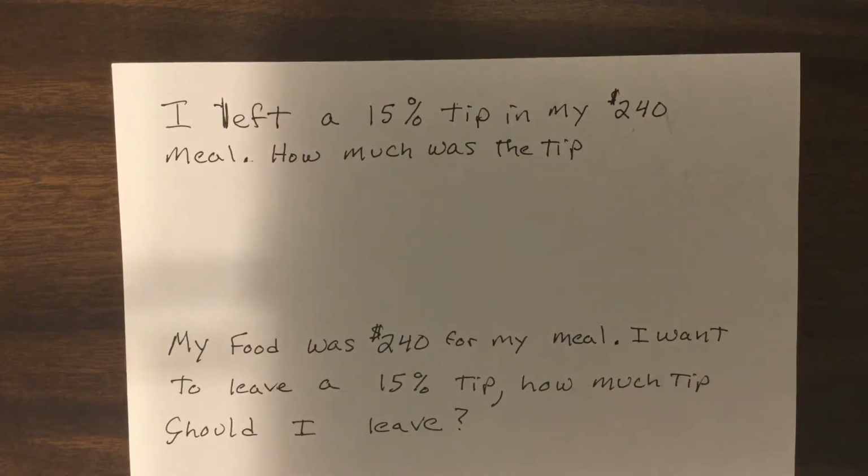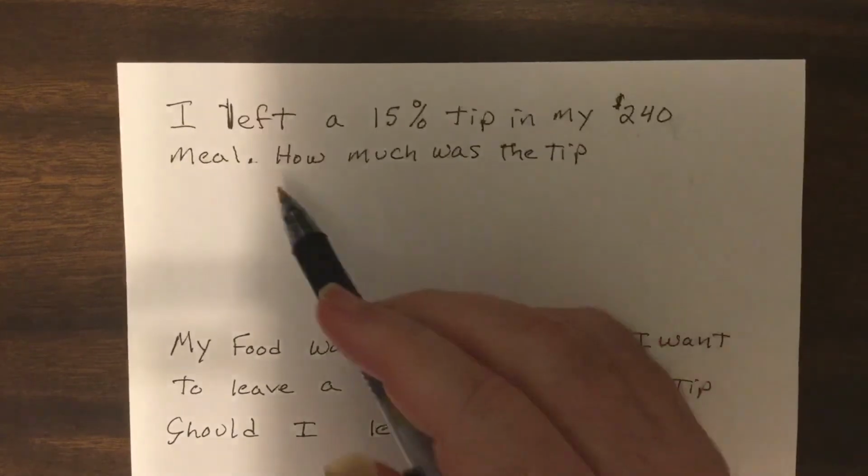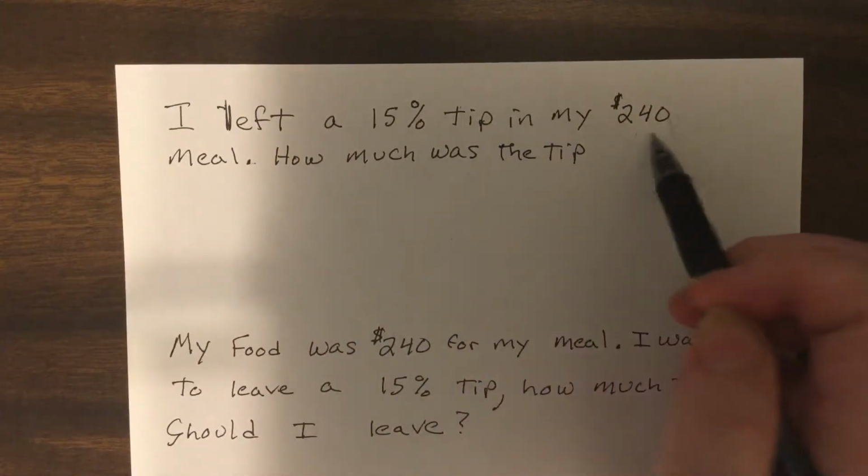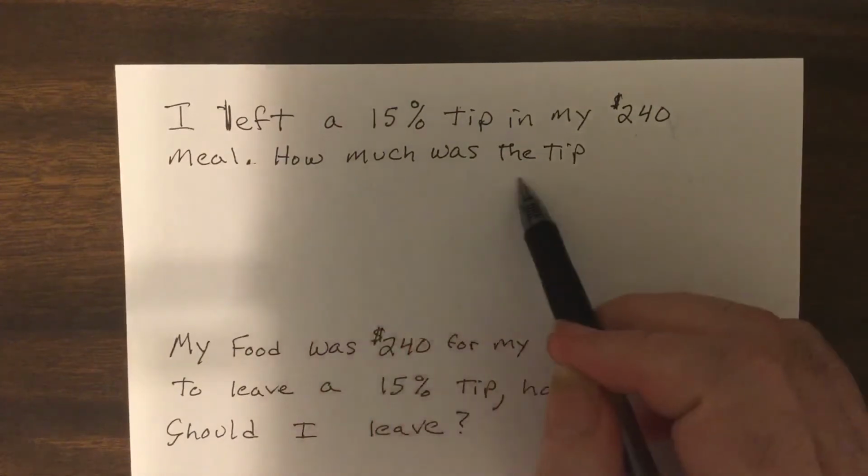Okay, my honor student asked me to do three things. The first thing was percents. I wrote down two problems. The first one: I left a 15% tip on my $250 meal. How much was the tip?